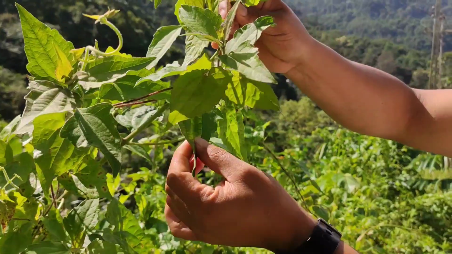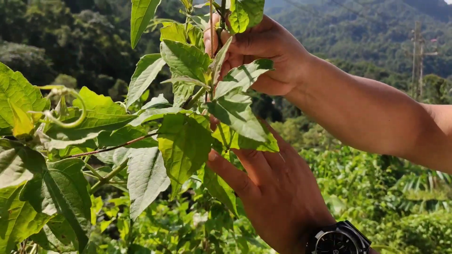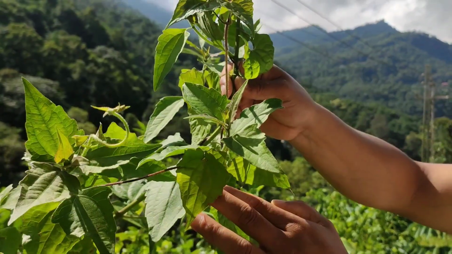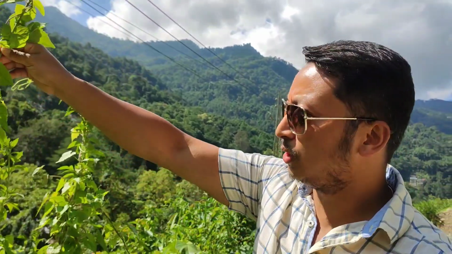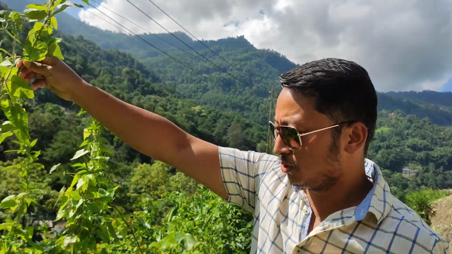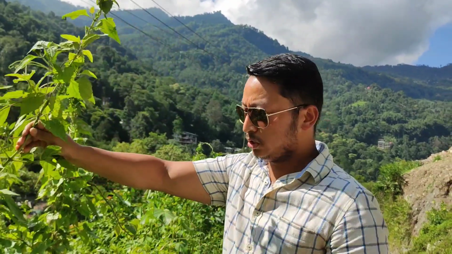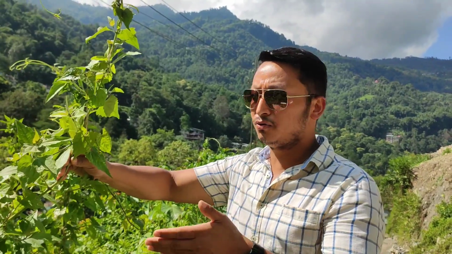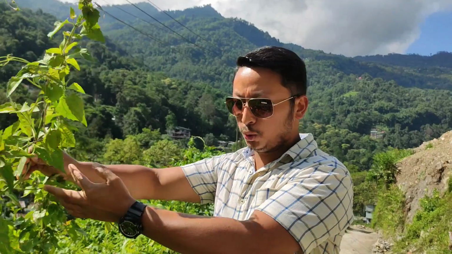You can see the leaves are diamond shaped, and are arranged alternately, and it belongs to Central America, and it grows up to a height of 2 meters. So this is also another invasive species which you can easily see along the roadways, and even in the Himalayan region. Now it has become one of the most obnoxious weeds.